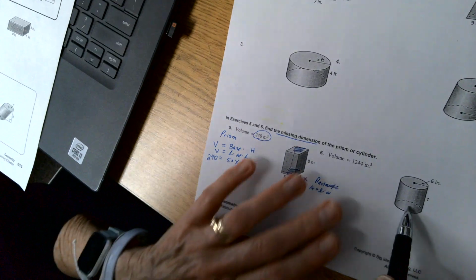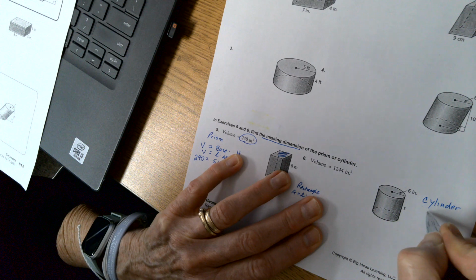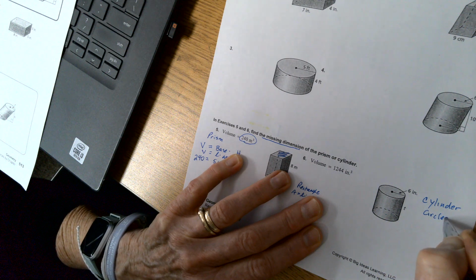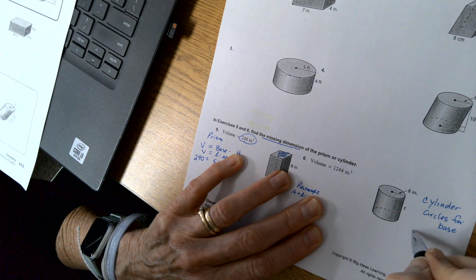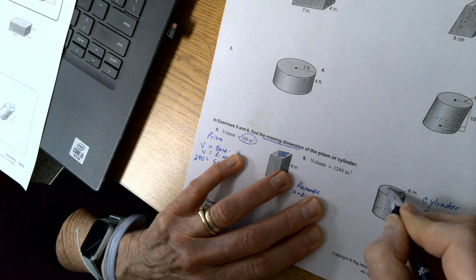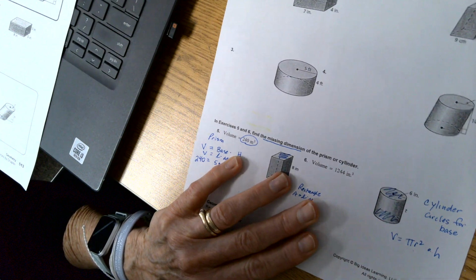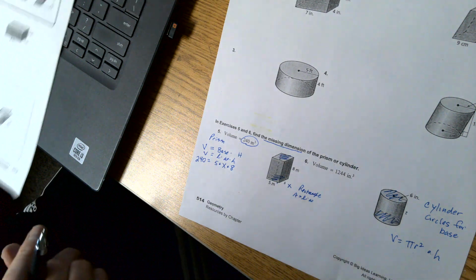Same thing over here, except this time it's a cylinder. So you're getting circles for the bases. So you're going to go volume equals the area of the base, the circle, times the distance between the two circles. Okay? That's it. That's how you do today's assignment. I hope you guys do okay.